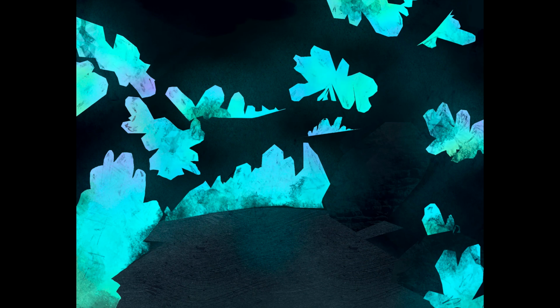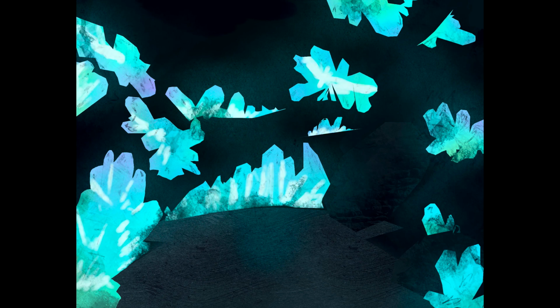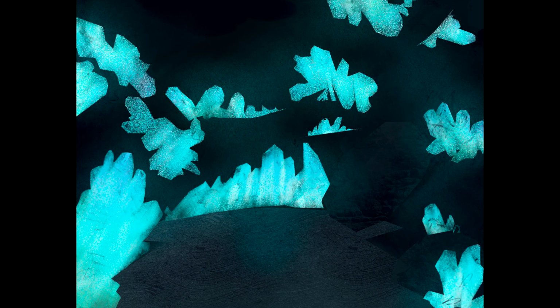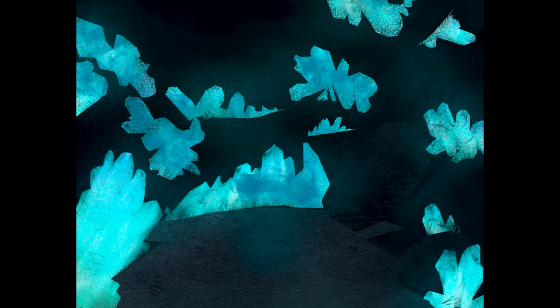And you can see here I started trying to define where I wanted lights and shadows to be in the crystals themselves. That's honestly where the meat of this project was, in the crystals, because they were the main focal point outside of the sword in the center. They took the most time, but they were worth it.